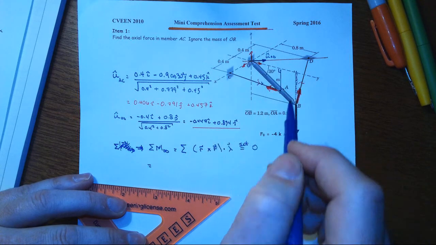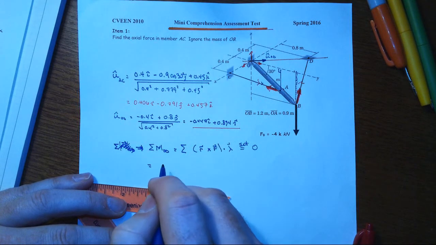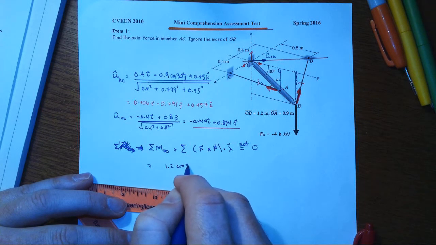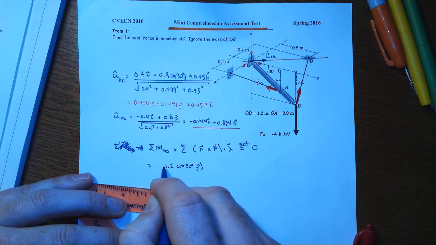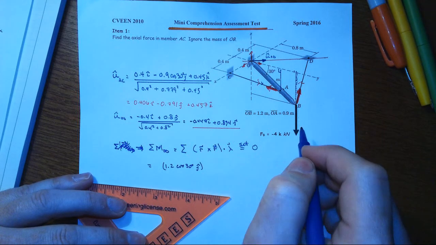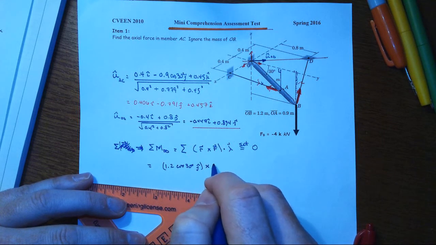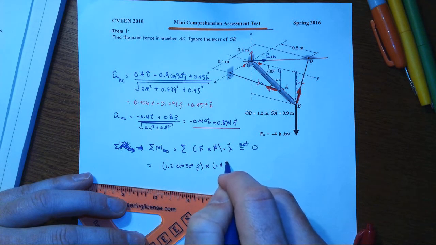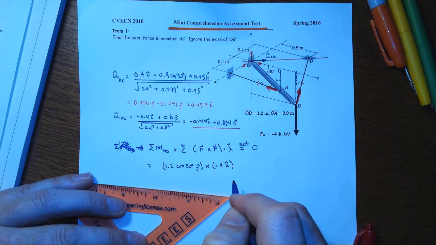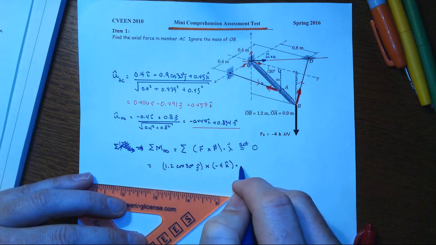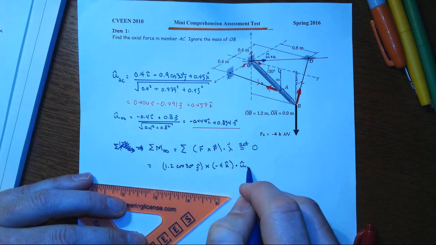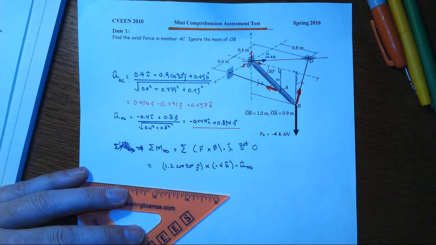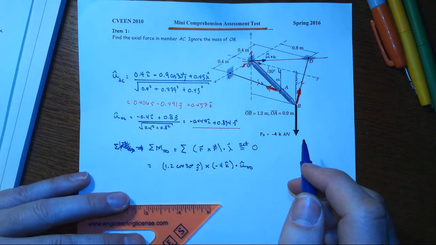So if we go on that part, then we'll have 1.2 cosine 30 degrees J as the position vector for this force here, which is minus 4k, not as a k in kilonewton, but k is the unit vector. And then we're going to dot that with the unit vector along our axis, u dot OD. I'm going to just leave it like that for a moment.